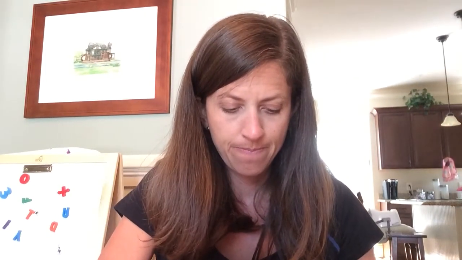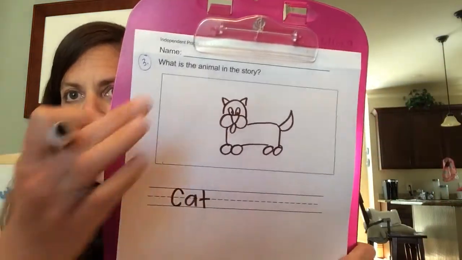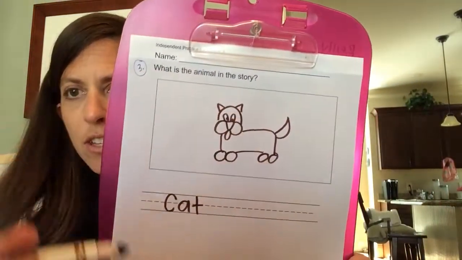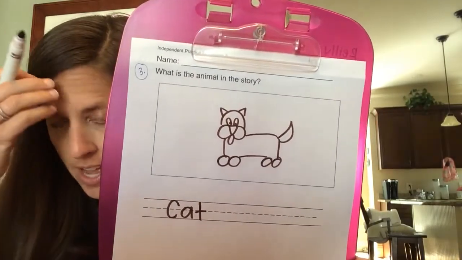This animal is a cat. What is the animal in the story? The animal is a cat.